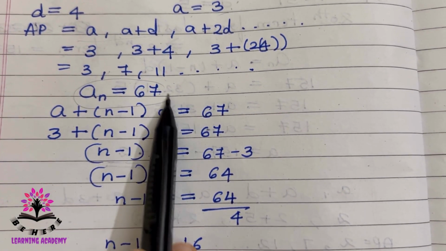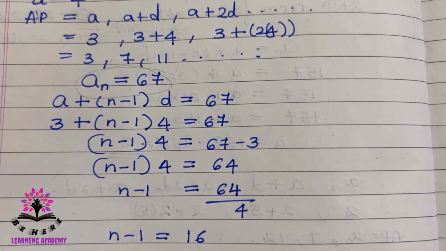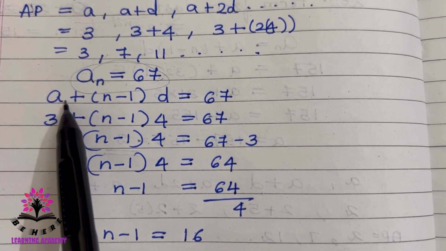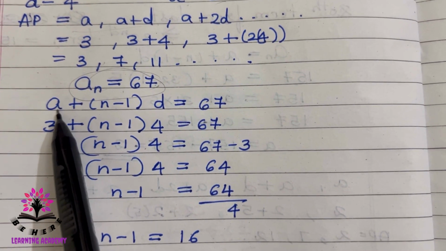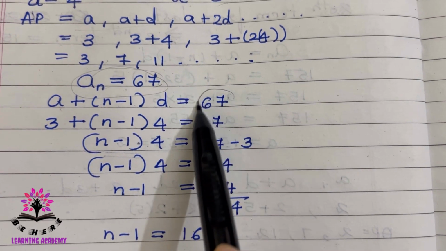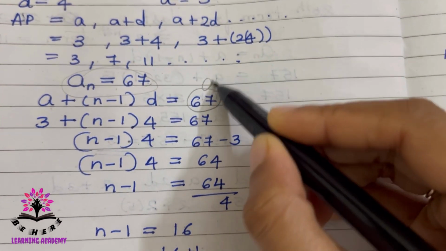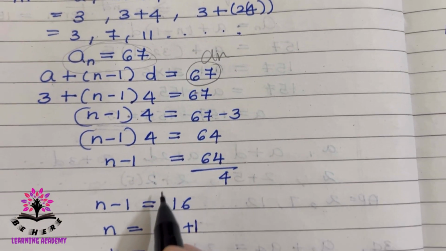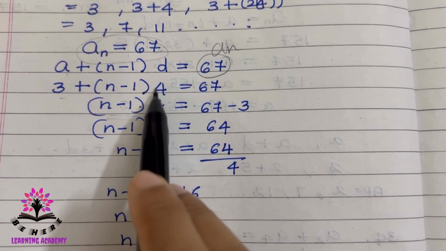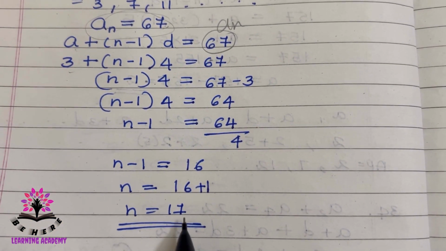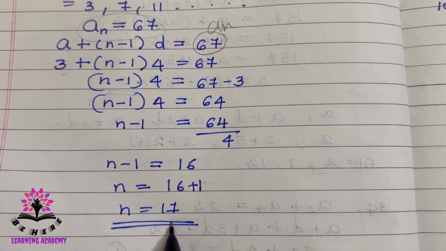One more part of the question is given: an is given, you have to find out n. So an is given, I will write the formula. An is equal to a plus n minus 1 into d, but the an term is given, that is 67. Just substitute the values where a is 3 and d is 4. You will get the answer as 17. n is equal to 17.